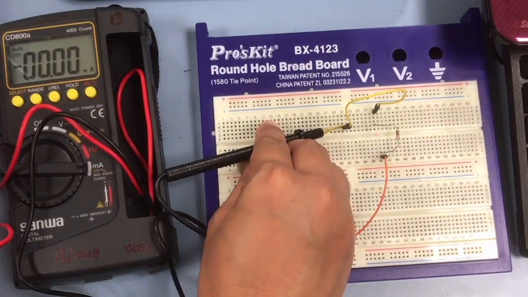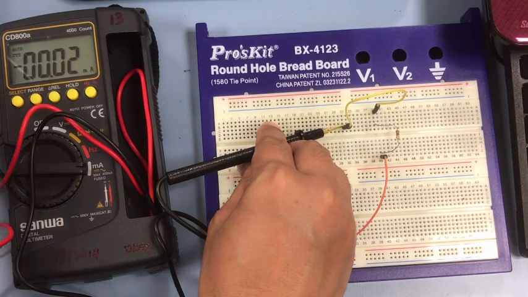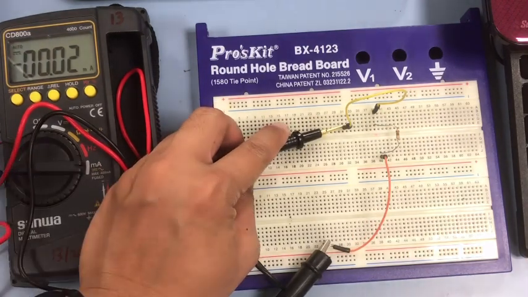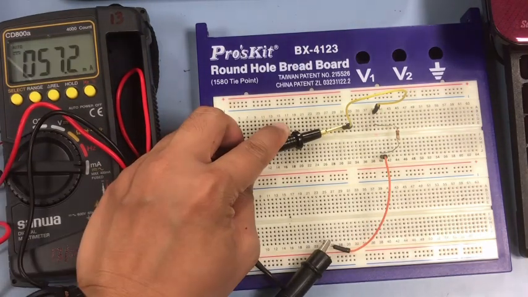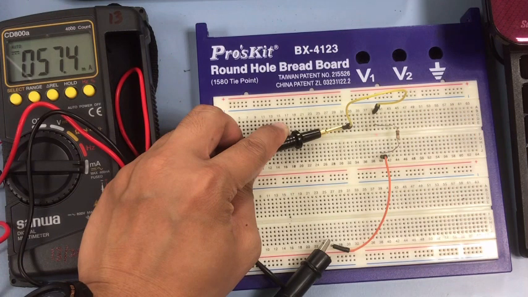Then I will increase to 6 volt. The reading for 6 volt, 100 ohm, is 57.4 milliampere.